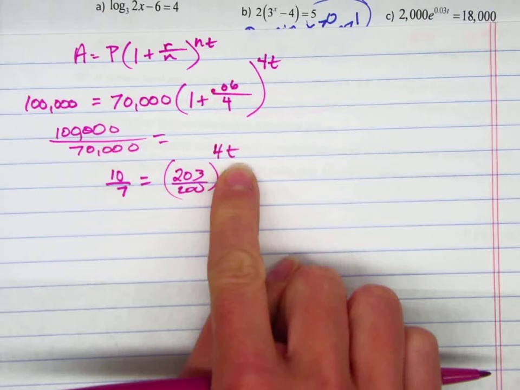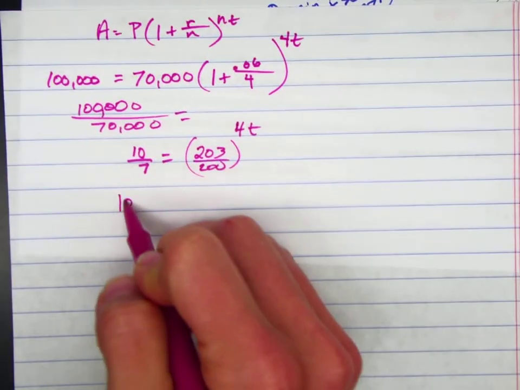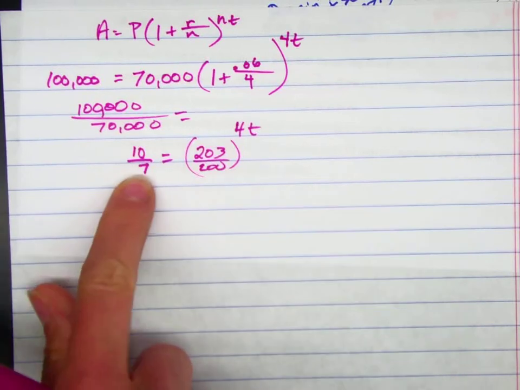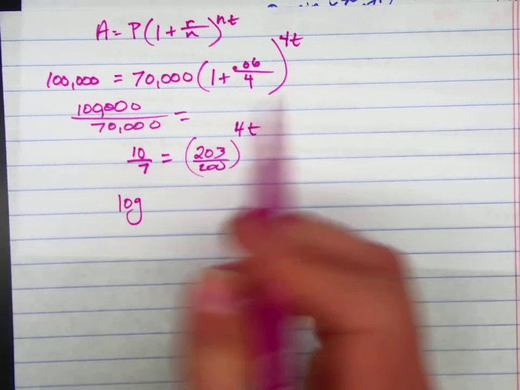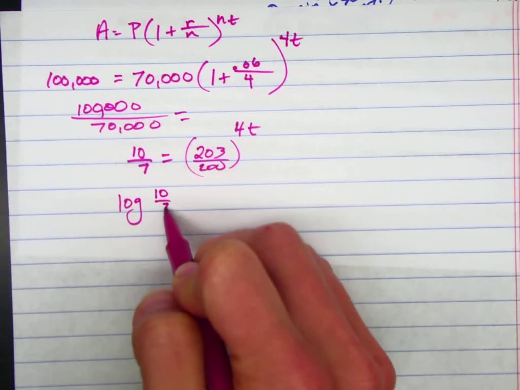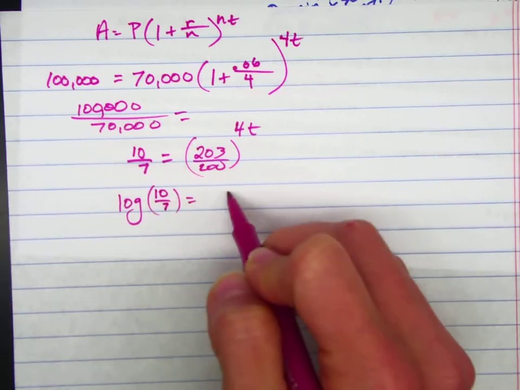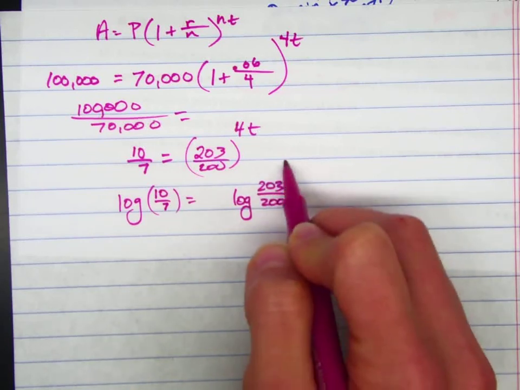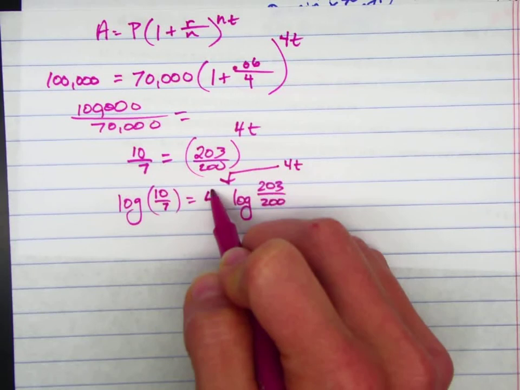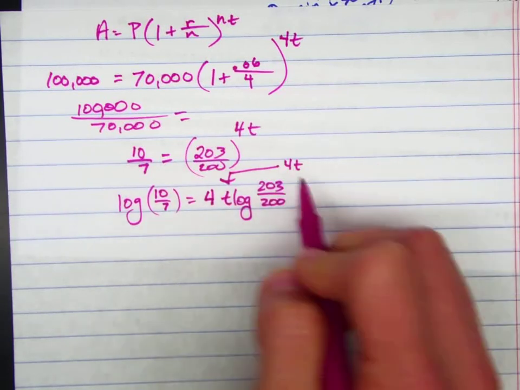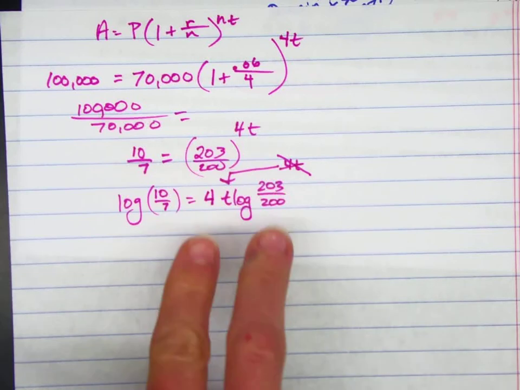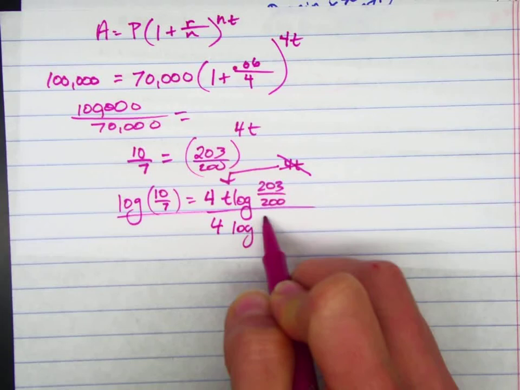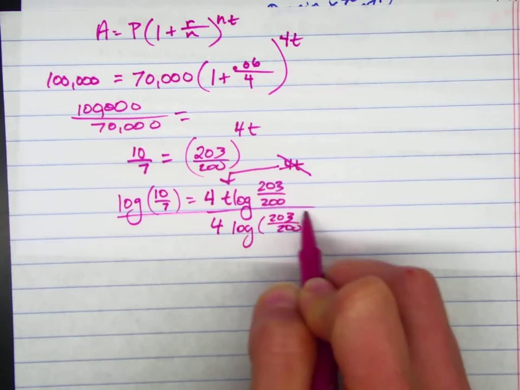So if I want to solve for t, I'm going to take the log of both sides. I'm going to use a common log, but you could use a natural log. You could use log base 10 sevenths if you wanted to. It doesn't matter. So I get log of 10 sevenths equals log of 203 over 200, to the 4t. Now I'm going to use the power rule, so 4t is going to come out front. What I can do now is divide both sides by 4 log of 203 over 200 to solve for t there.